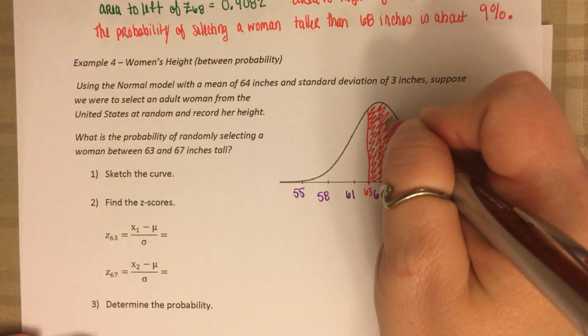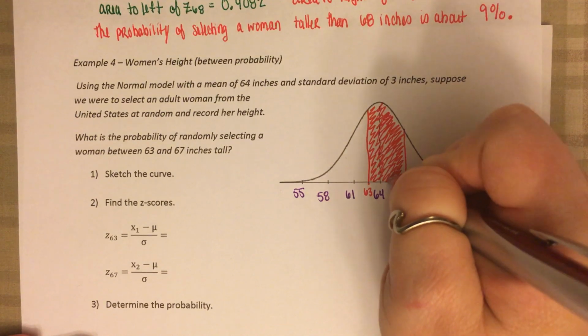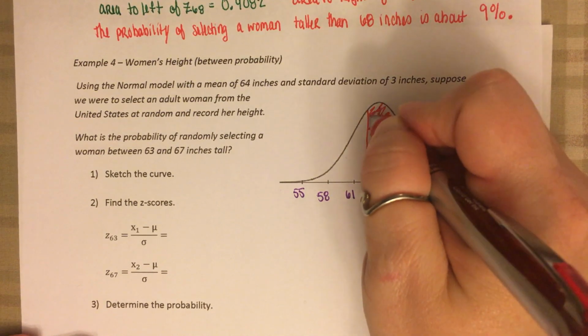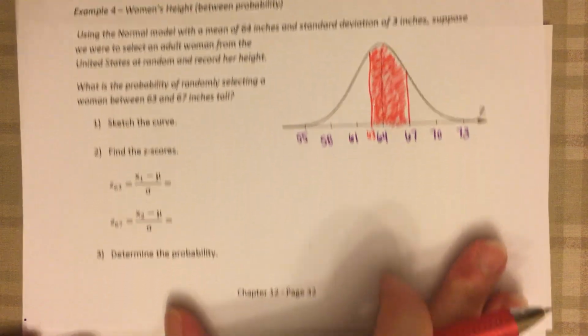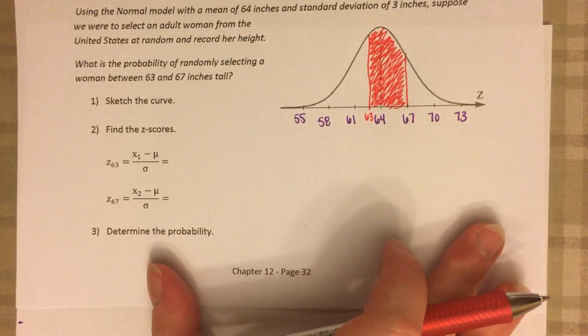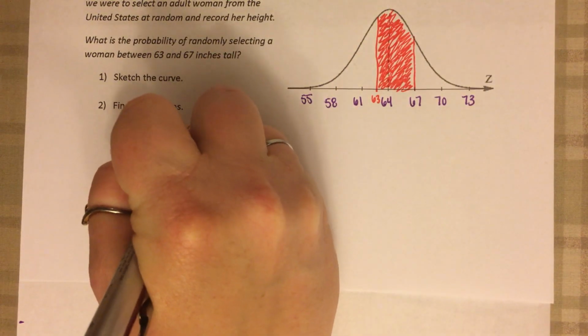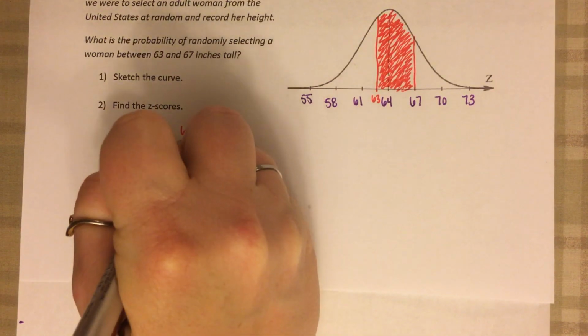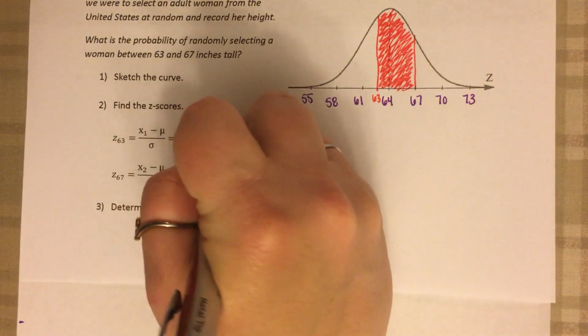So in this particular example, we're going to be looking for the area that's in the center, between these two different heights. So the first thing we need to do is find our z-scores for each of these. For 63, we're going to take 63 minus our mean, which is 64, divided by our standard deviation, which is 3.